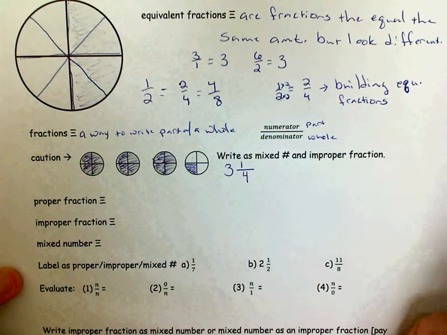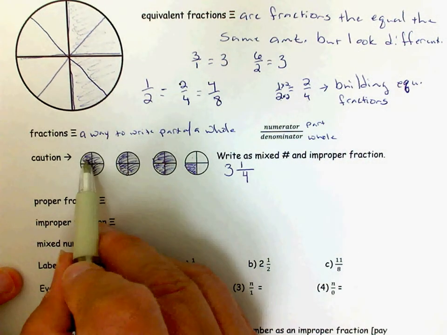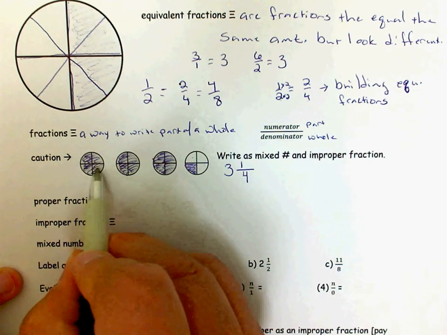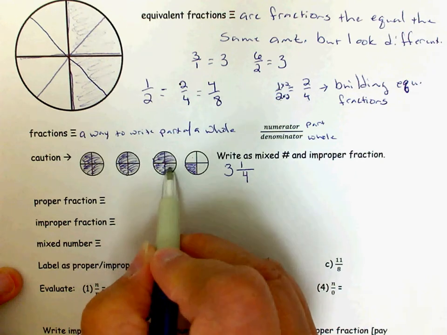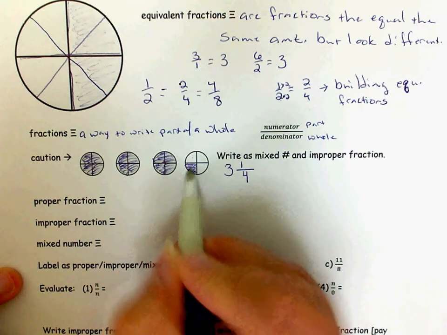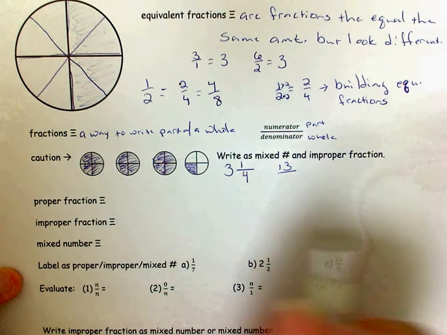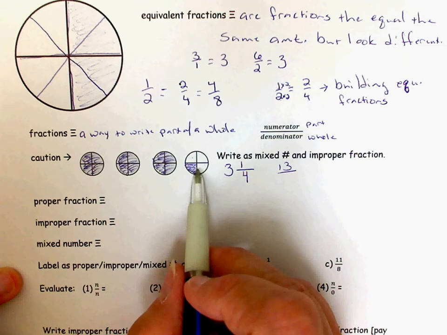Now, as an improper fraction, we got to count how many quarter circles are shaded. So 1, 2, 3, 4, 5, 6, 7, 8, 9, 10, 11, 12, 13. So 13, but each whole circle is in how many pieces?